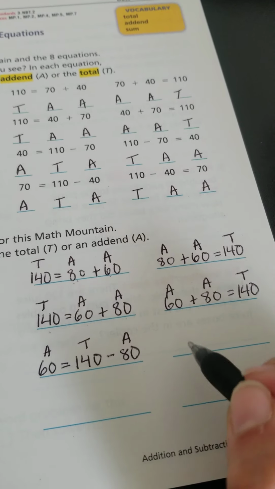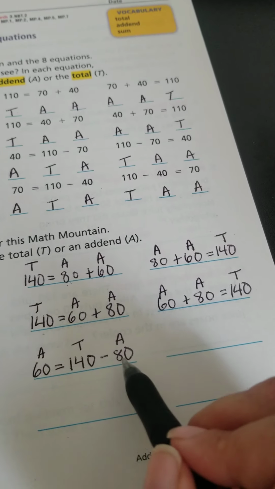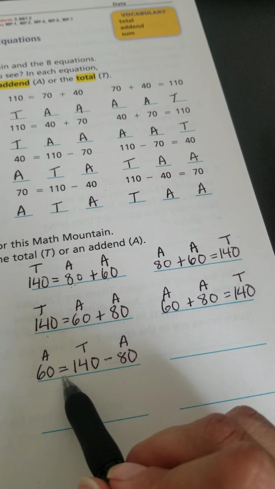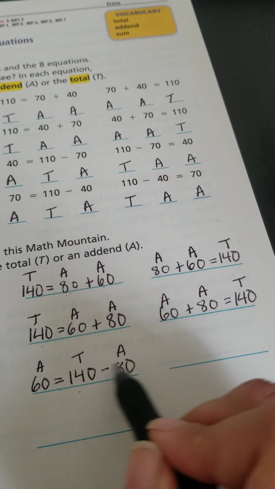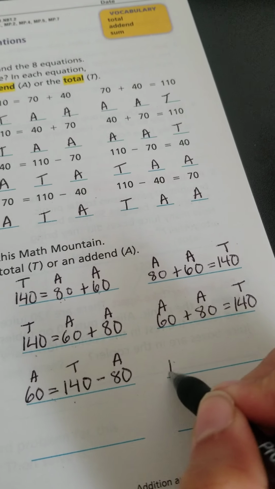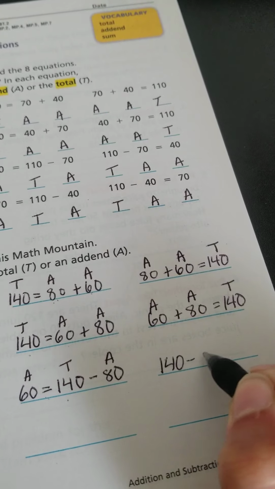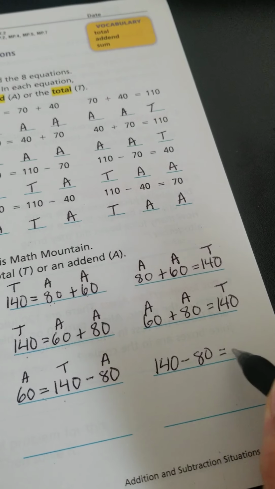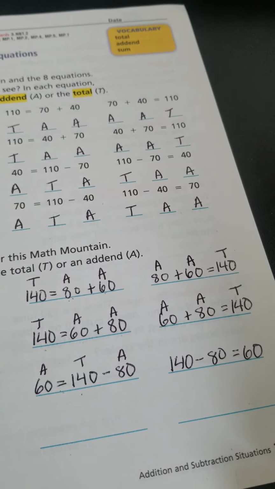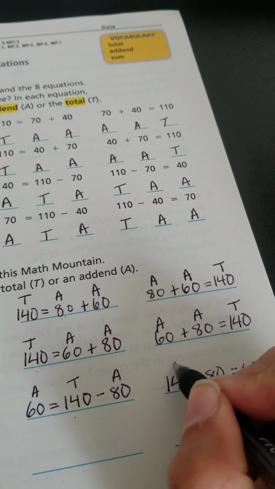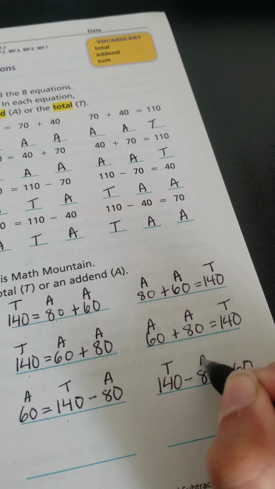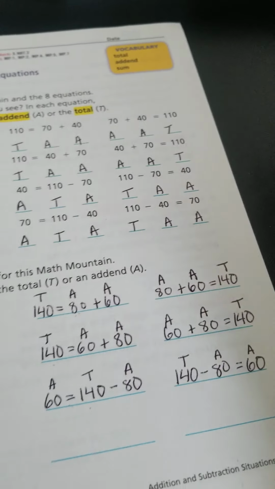now we're going to write the same equation again, but instead of putting the equals sign first, we're going to put it at the end. So we're going to write this equation first. 140 minus 80 equals 60. And let's go ahead and label it. Total, addend, and addend. Okay.